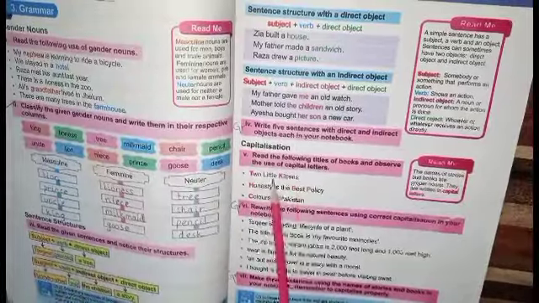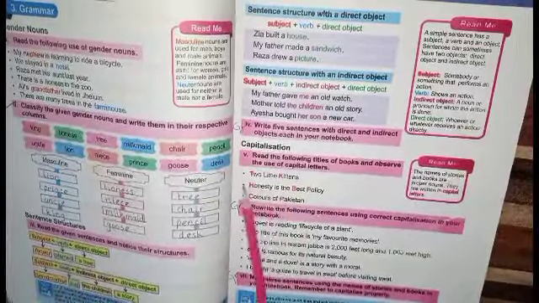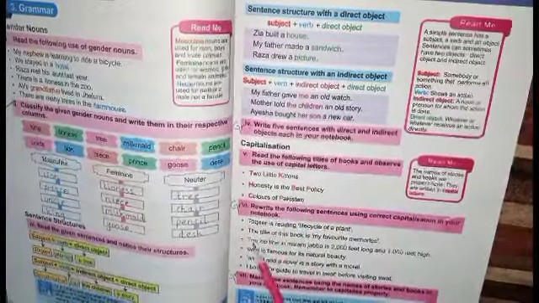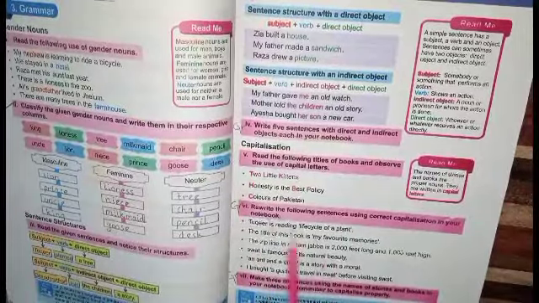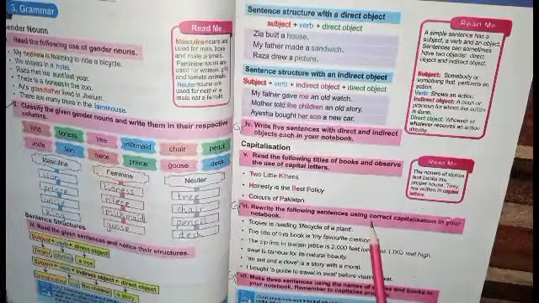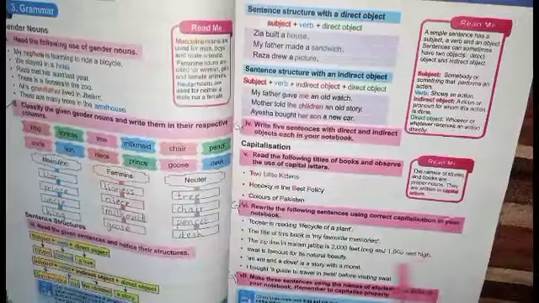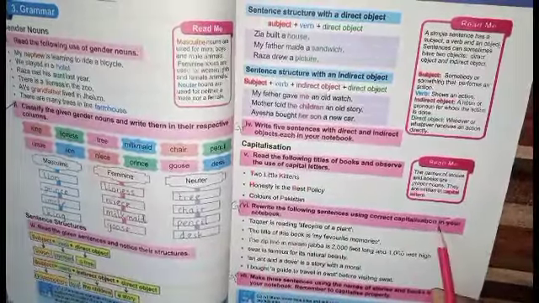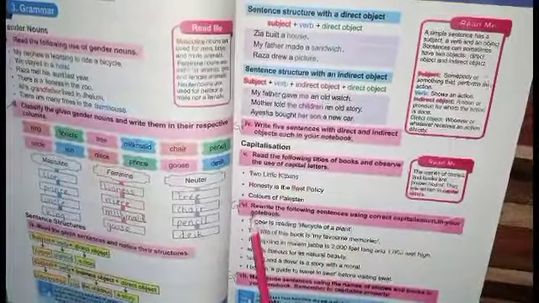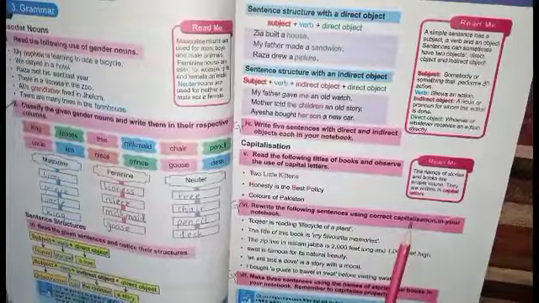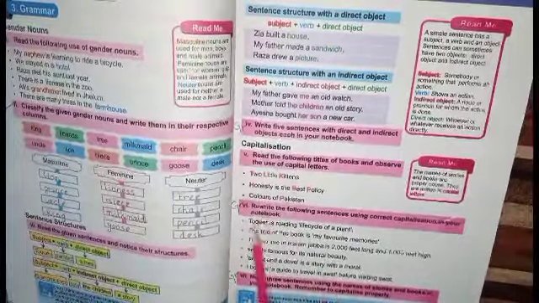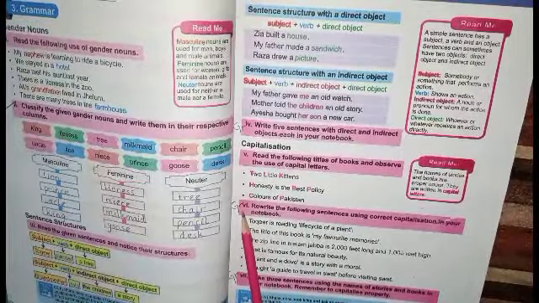For example, Two Little Kittens. So T, L and K are capital letters. So you are having 6 sentences here. You are supposed to write down this question. Rewrite the following sentences using correct capitalization, and just cut this in your notebook. Just put a full stop here, and you are supposed to write down this from the new page in your notebook. Clear? Write down this question from the first page and use a new page for question number 6.